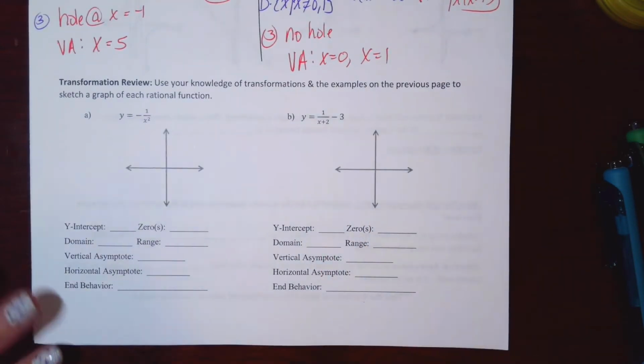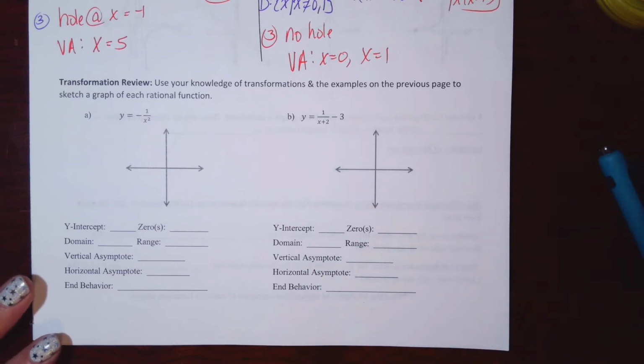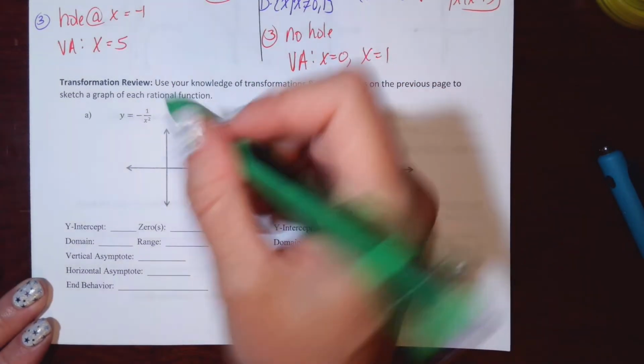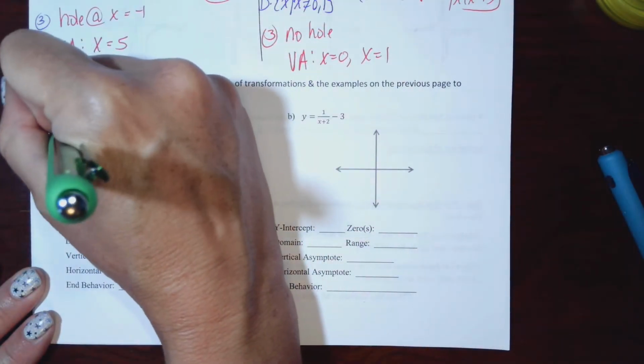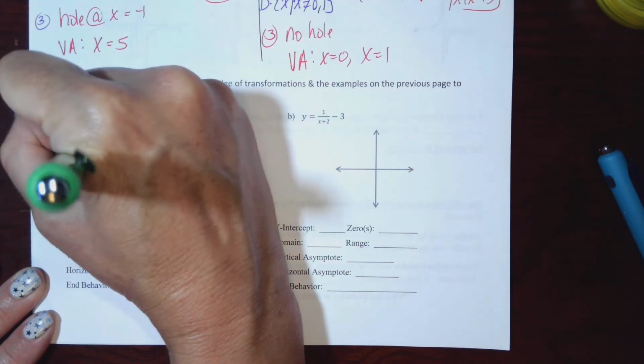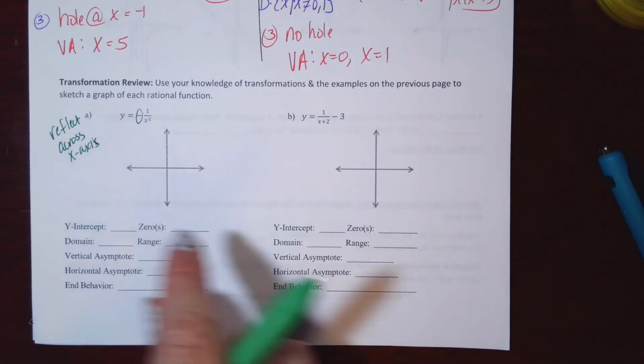Alright. So, transformation review. This takes us back to see what we remember about how to graph with transformations. We're going to use our knowledge of transformations and the examples that we did on the first page to sketch a graph of our rational function. Okay, first thing we're going to do, identify the given transformation. Well, I've got this negative out front. That negative out front is going to reflect across the x-axis. From our pattern of transformations, we know that that's what that negative out front does. So I've got 1 over x squared, and then I need to reflect it across the x-axis.